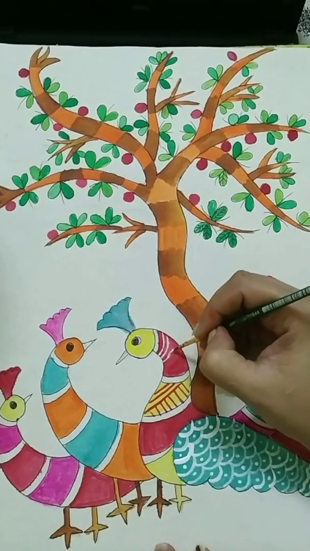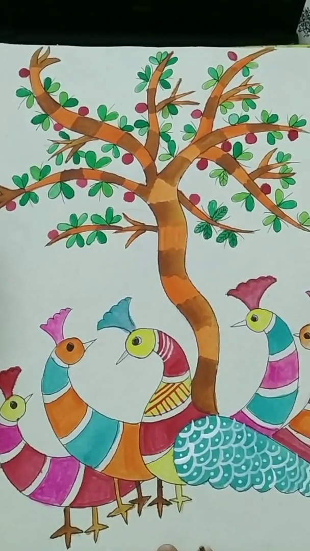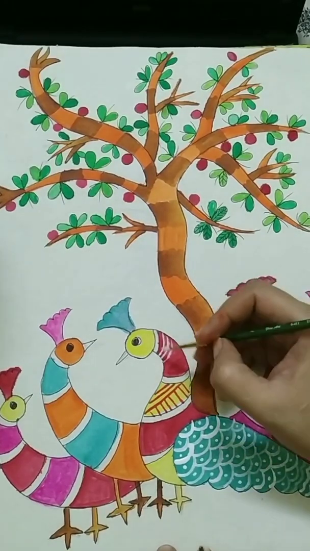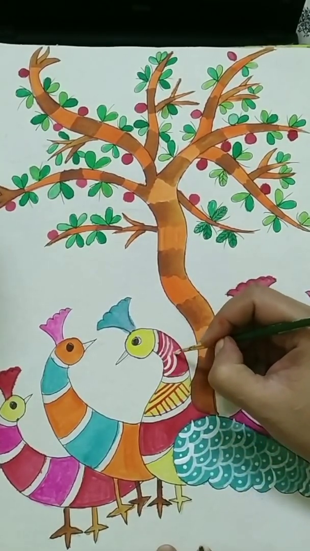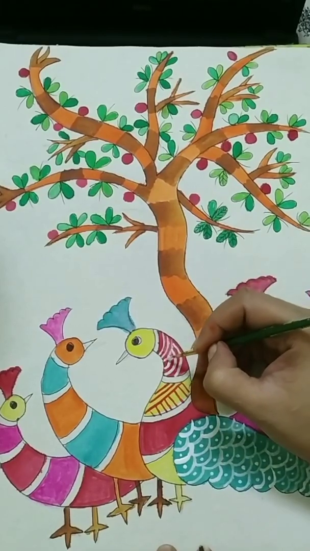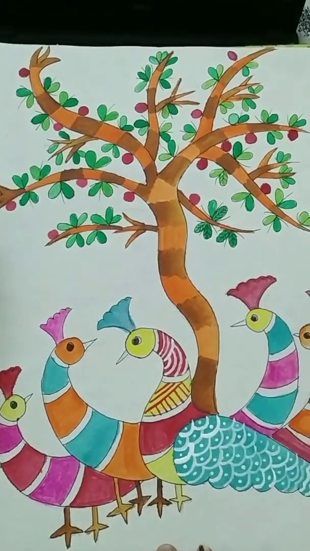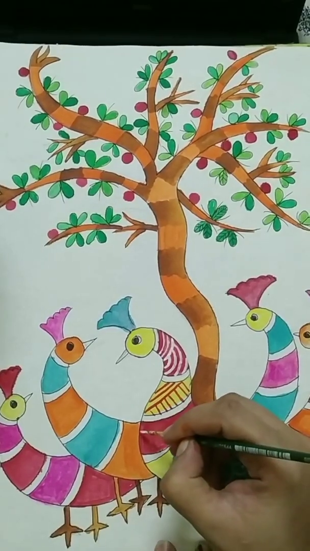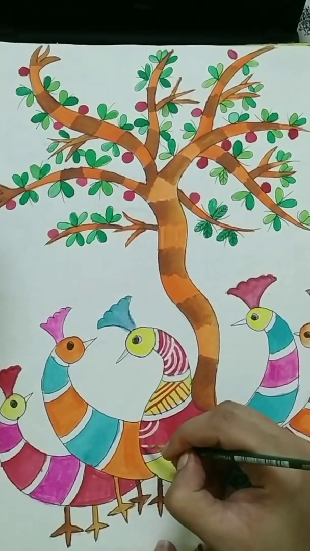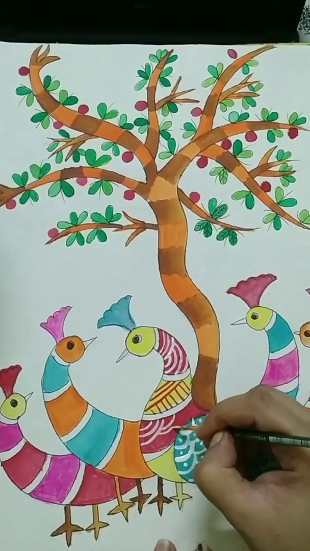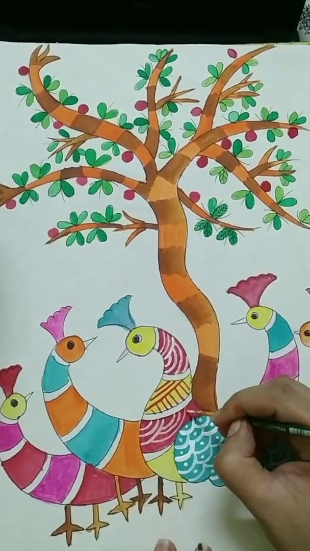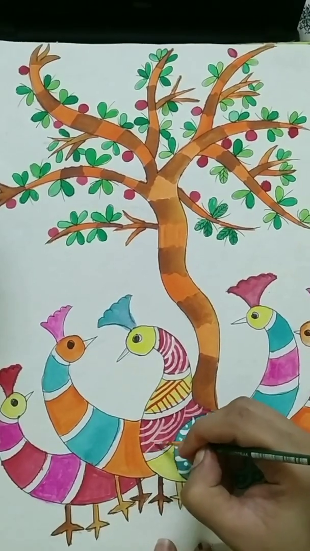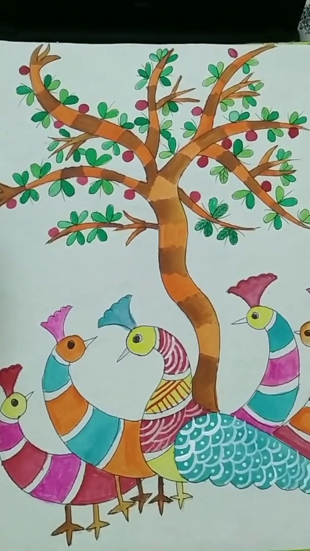Here again I am using white color patterns, white color shades. You can make color in lighter tone with the help of white. See? So nothing is difficult. You need to understand what you are drawing. You need to know about that art form. And it is simple. It is not that complicated at all. So this is how we are going to complete the entire picture.